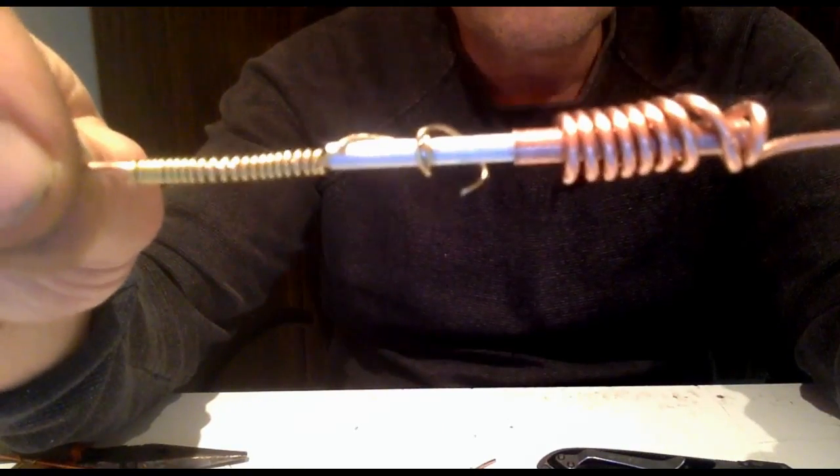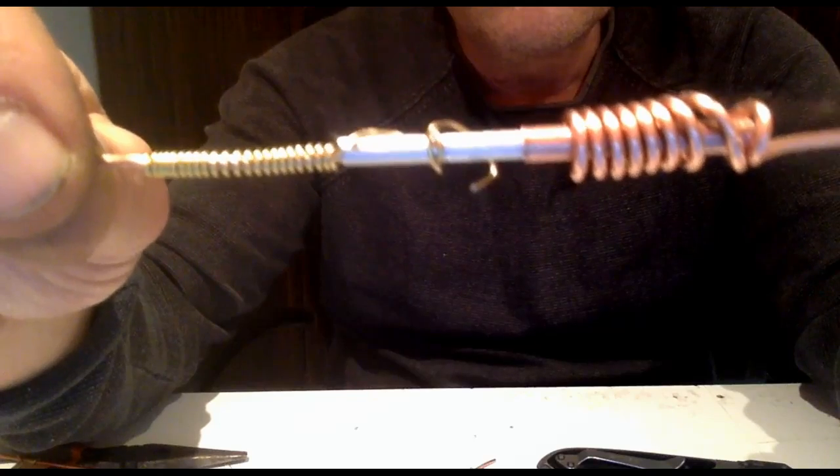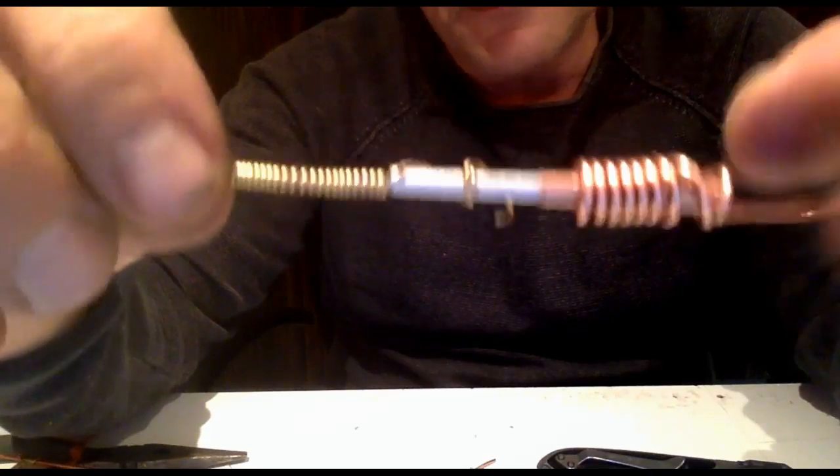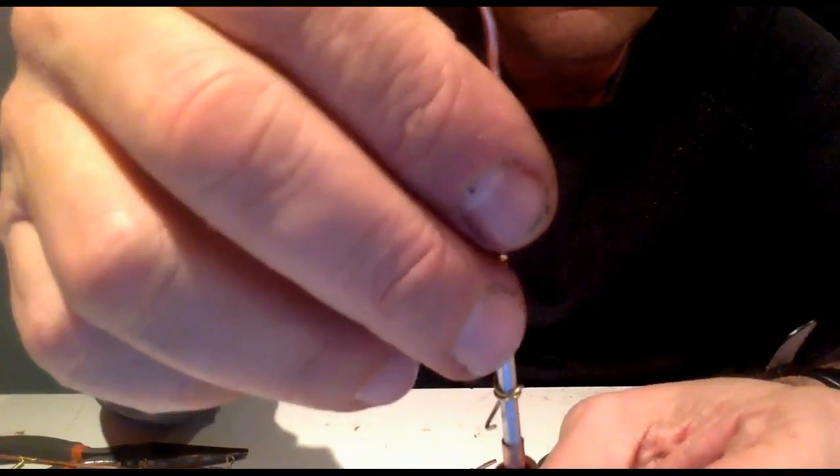Okay, so could that be put inside of a tube or inside of a bigger coil, like in the maggrav unit? No, I'm just trying to create the battery and capacity. Right.